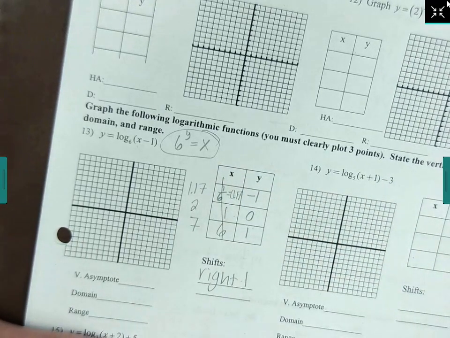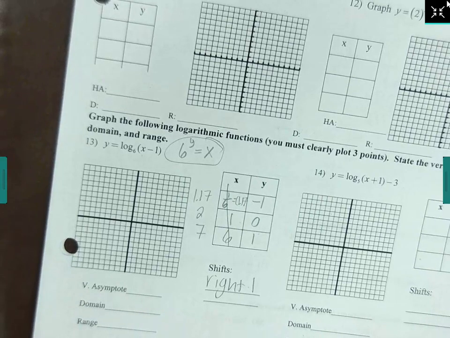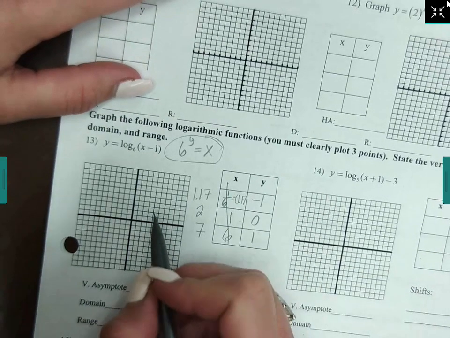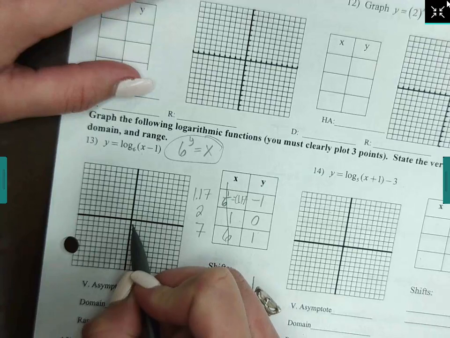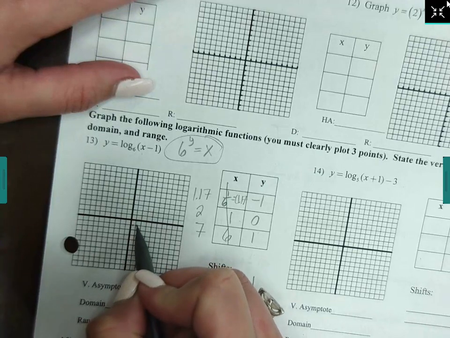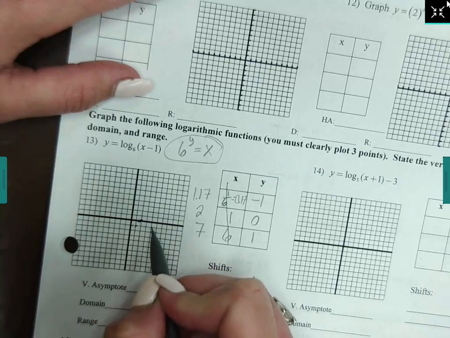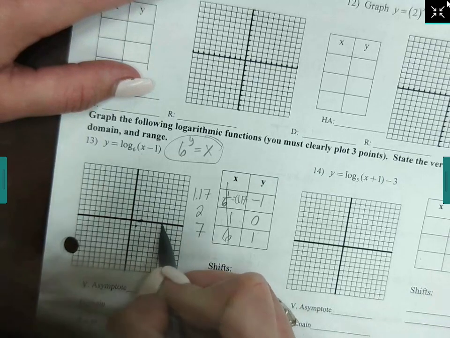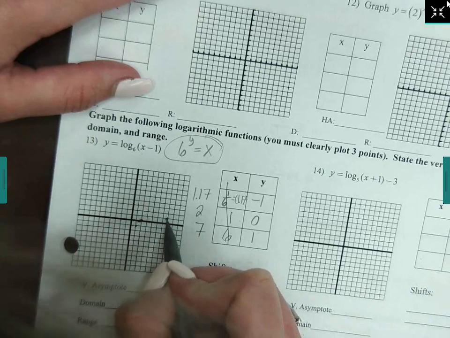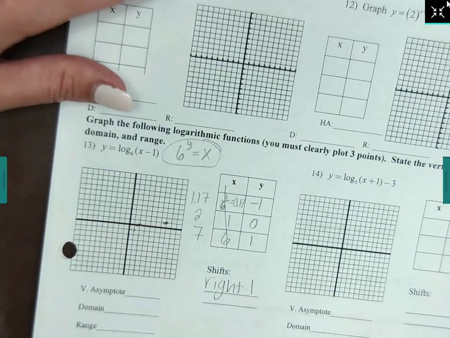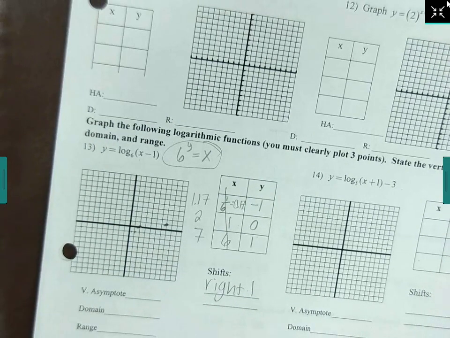And now all we have to do is graph these. So 1.17, negative 1, 2, 0, 7, 1, okay?